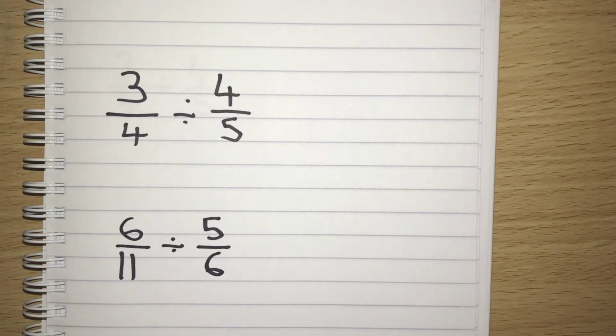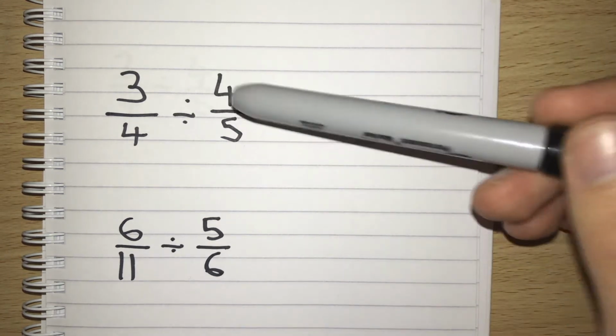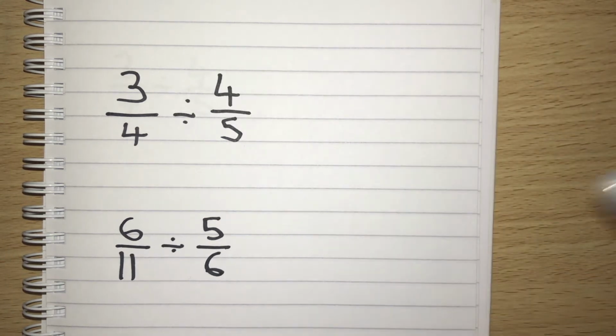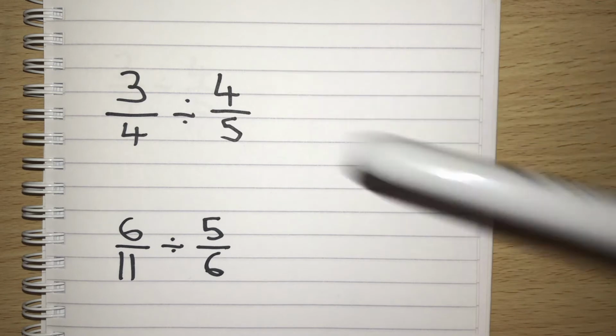In this video, we're going to take a look at dividing fractions. So if we've got 3/4 divided by 4/5, well, this 4/5 of course means 4 divided by 5, so we're effectively dividing by a divide. So what this means is we're really multiplying by this denominator and dividing by the numerator.